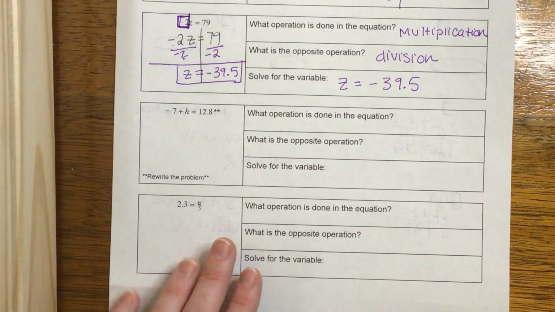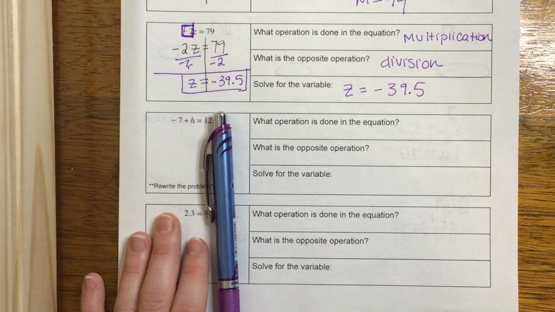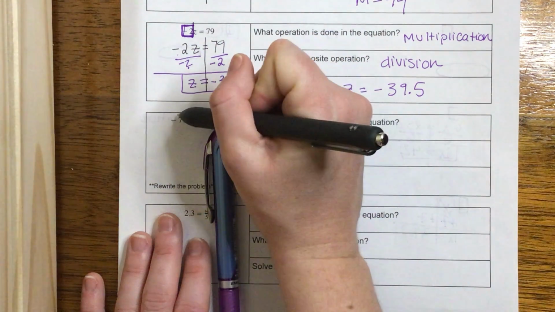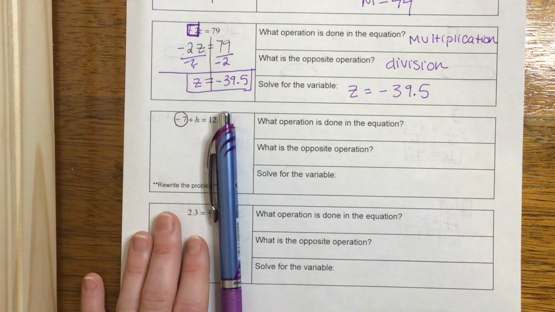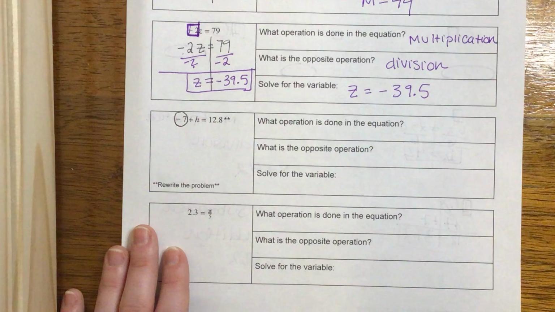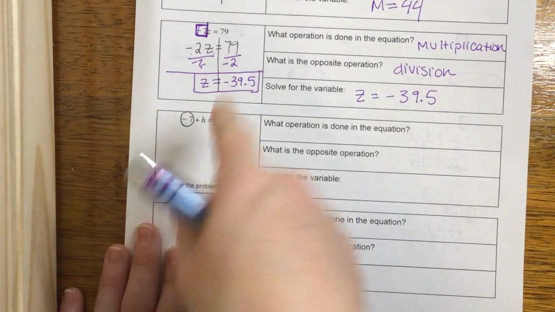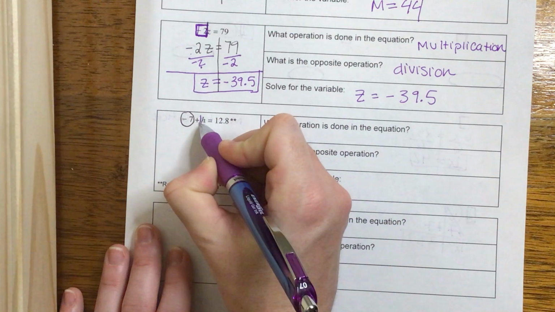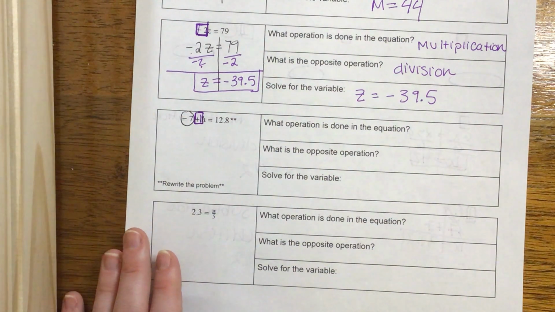So my constant is the number on the side of the variable, so negative 7 or minus 7 is my constant. Your coefficient is the number multiplying the variable. There's no number in front of this h, so 1 goes there. I'm going to box my coefficient of positive 1.